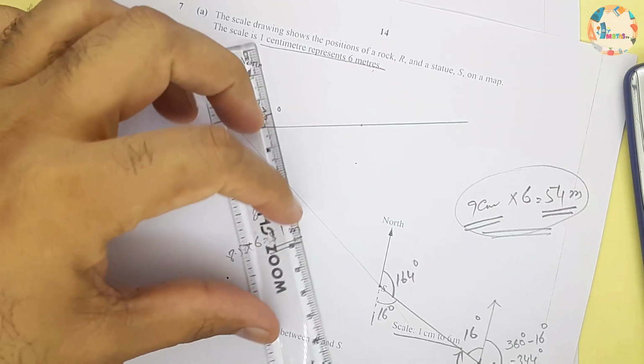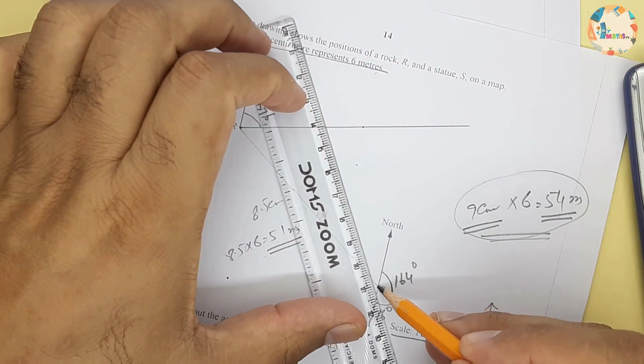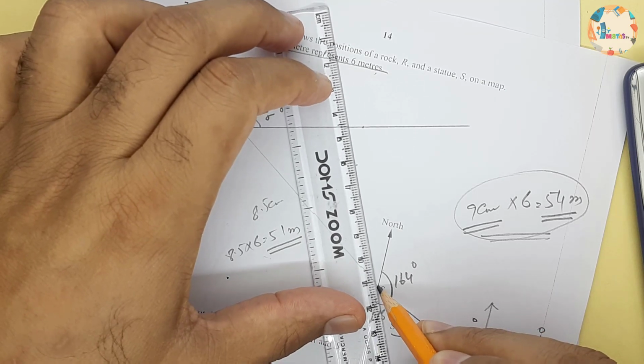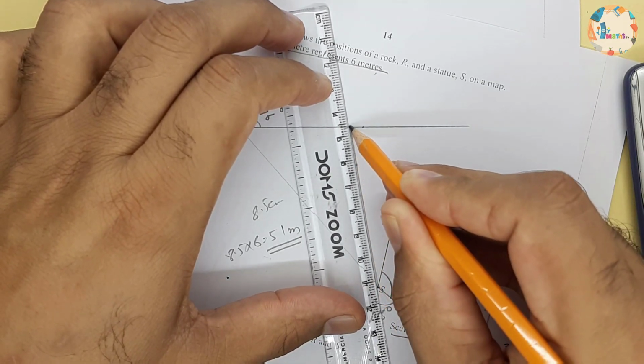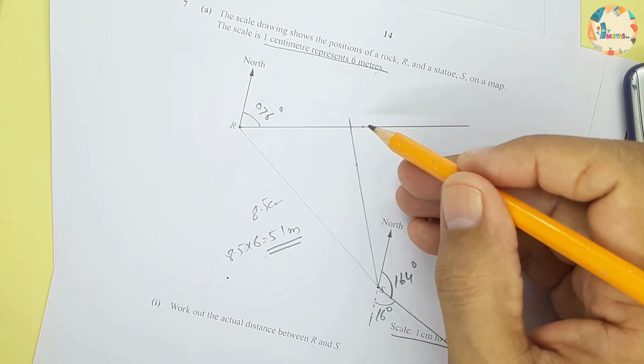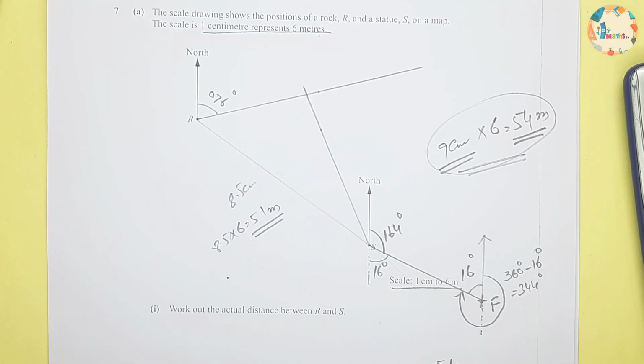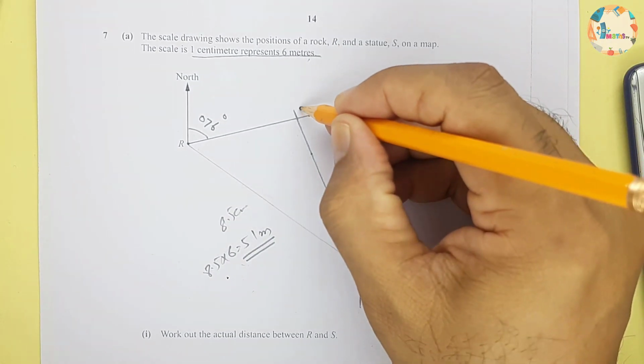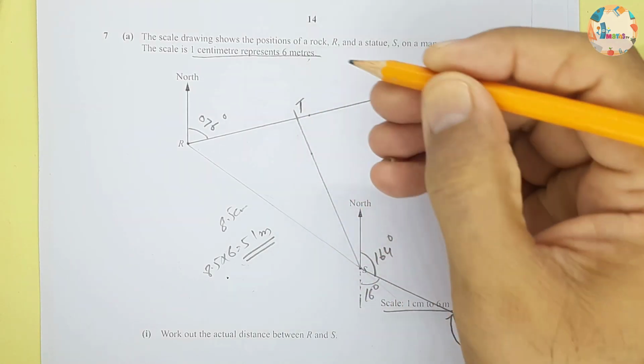So when we will join this one, we will join this, and this will be the point of intersection, and this point will be T position. This will be our T position.